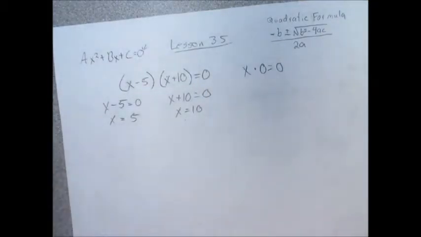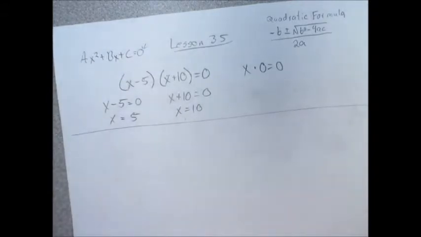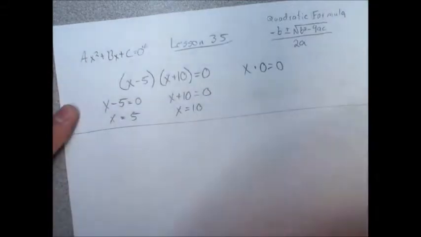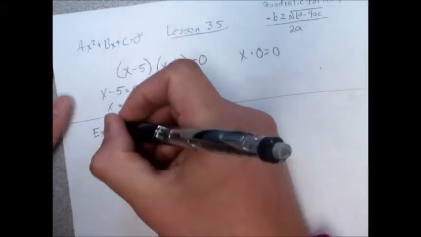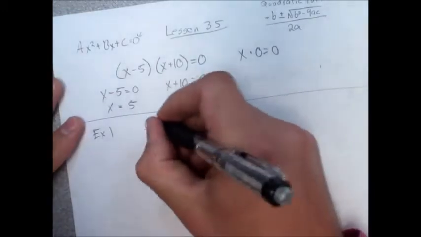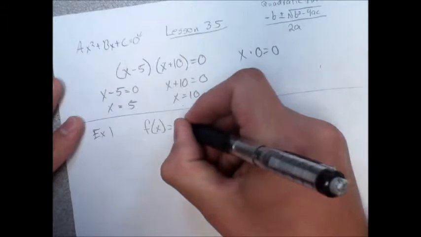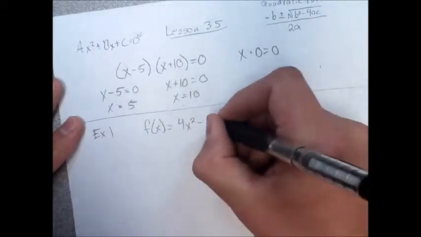So what we're going to start learning is different vocabulary. These are called zeros. We're kind of familiar with the vocabulary of zero because we had to do that in our graphing calculator. But let's do the example really quickly. So finding the zeros of a quadratic equation. The equation they give us is f of x is equal to 4x squared minus 25.